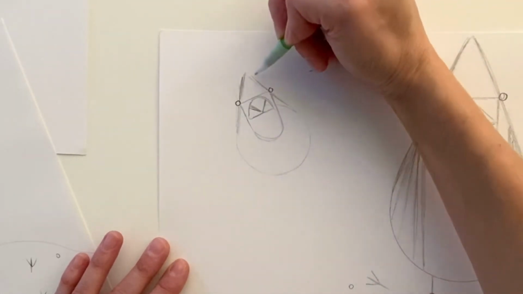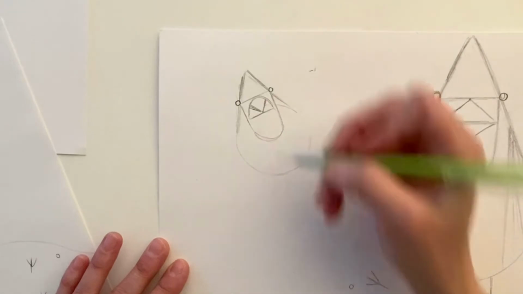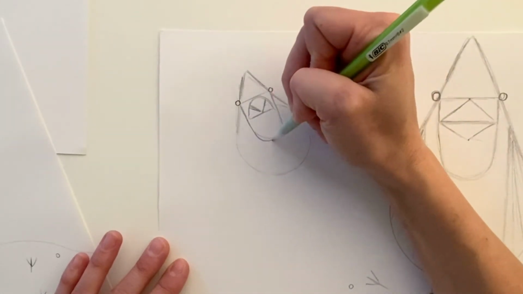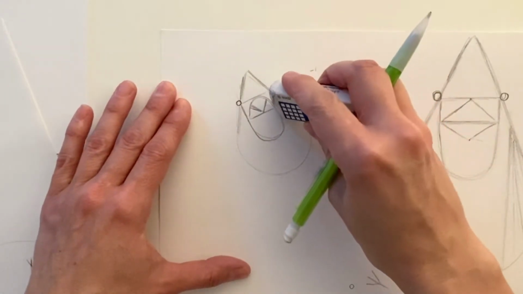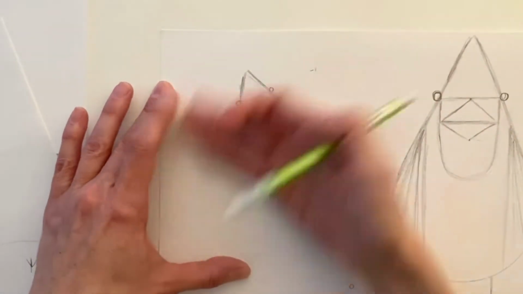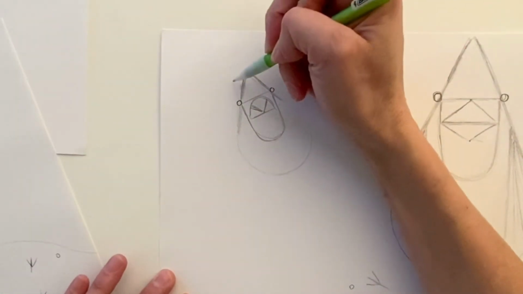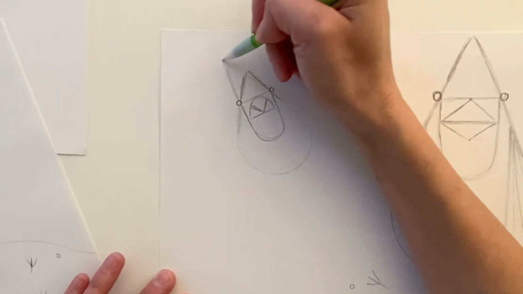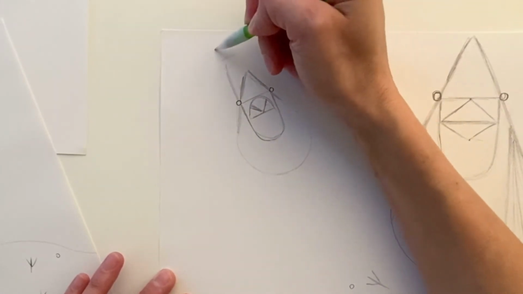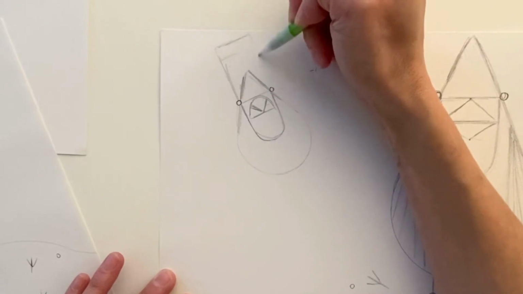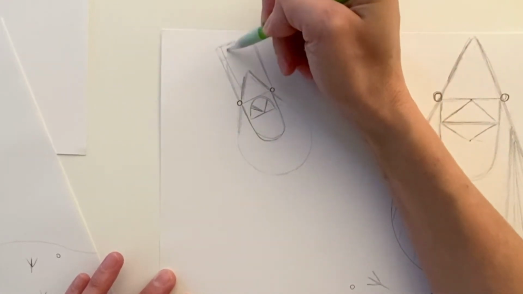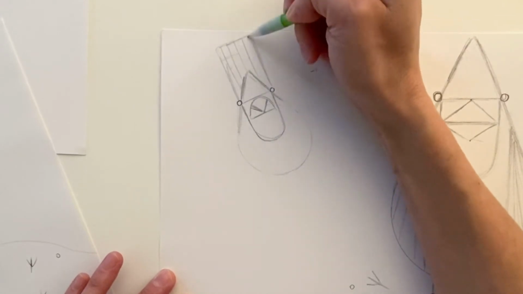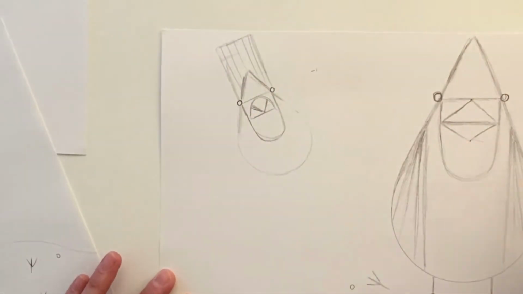This time, for the feathers on the top of the head, we're going to make a rectangle shape. After I erase that one little thing, we're going to go up from the eye, over, and back down. And that rectangle is going to signify the feathers on top of the cardinal's head.